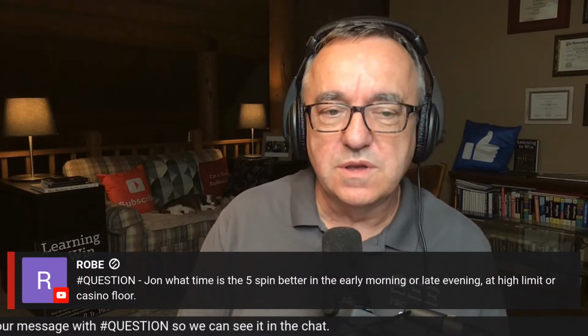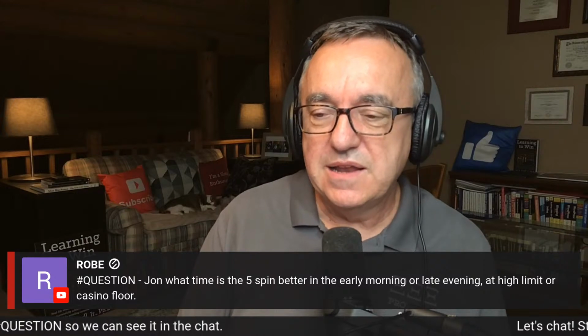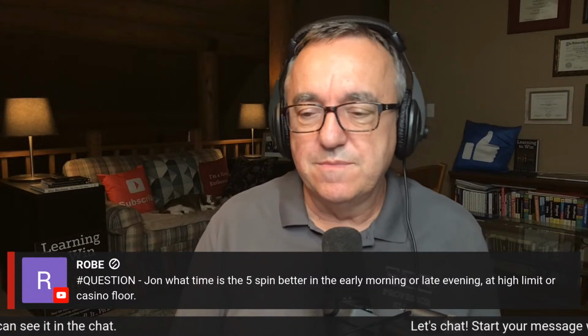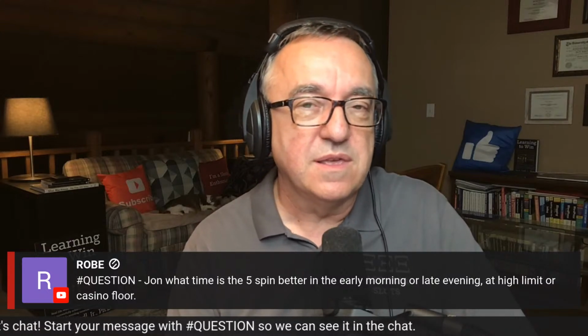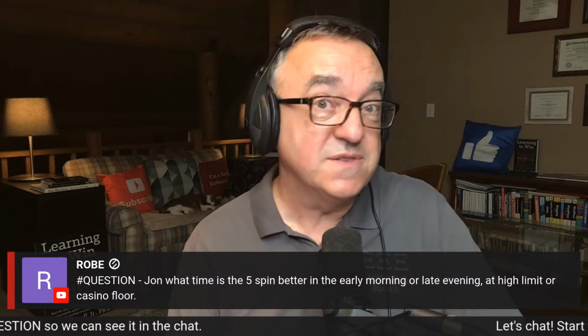Now, the high limit room or the general casino floor, you can use it at either. One's not necessarily better than the other. If you can afford going to the high limit room, this is the least amount of money you'll ever spend in the high limit room. It's still costly.